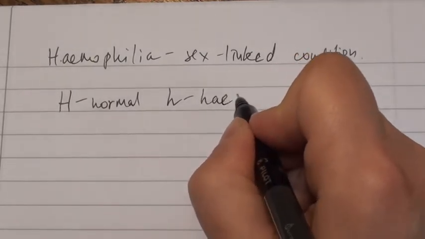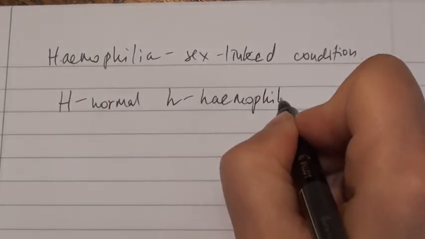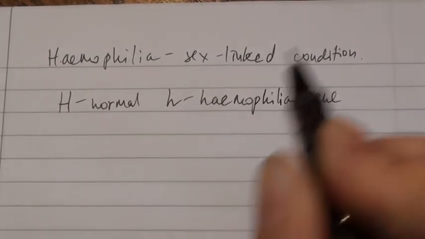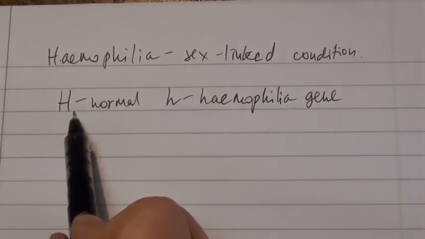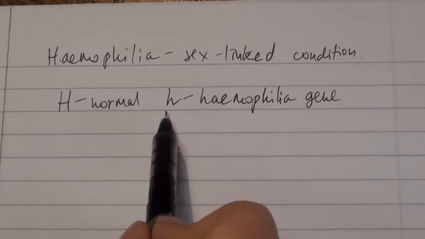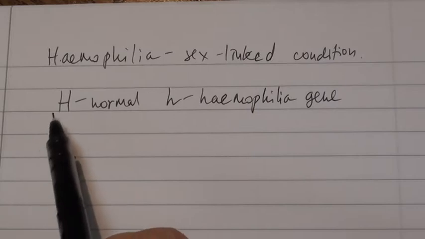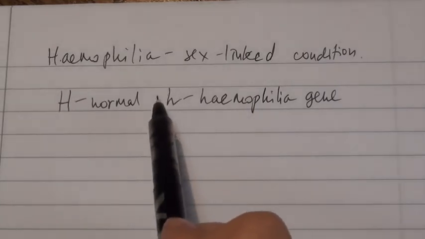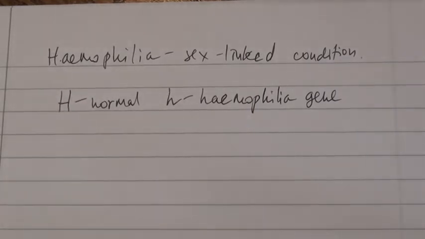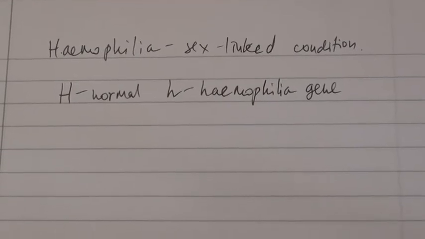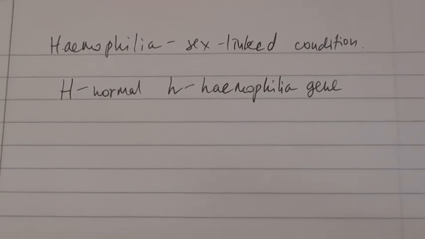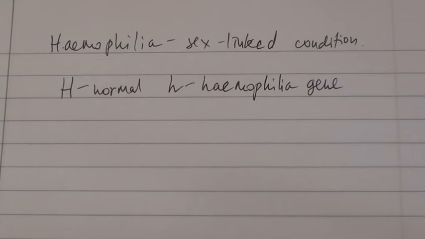You've noticed I'm using capital H for the normal and little h for the hemophilia, so that straight away should give you a clue that the normal gene is dominant and little h is the recessive gene. That's pretty lucky, right? Hemophilia is not dominant, it's actually recessive.